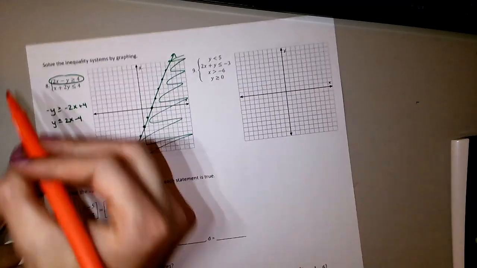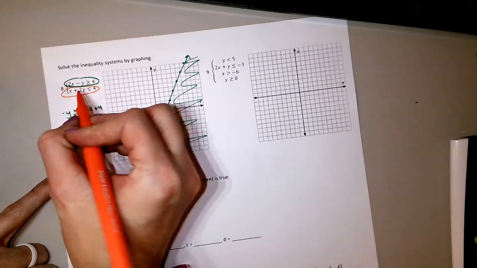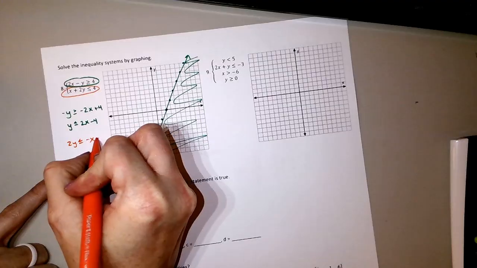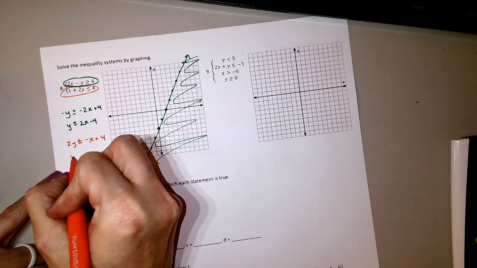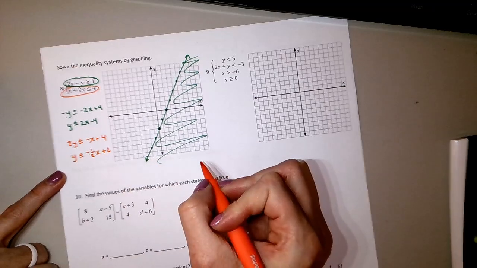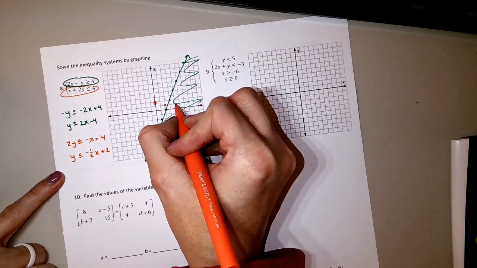Next one. I need to get y by itself, so if I subtract x, I'll have 2y is less than or equal to negative x plus 4. When I divide by 2, that is positive, so I don't need to switch my sign. I'll start at 2. I have a slope of down 1 over 2.